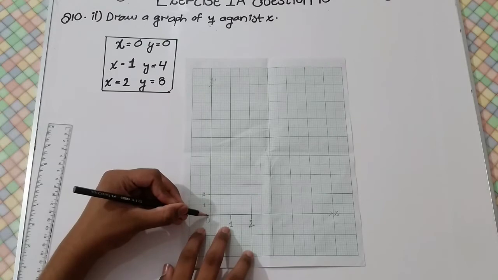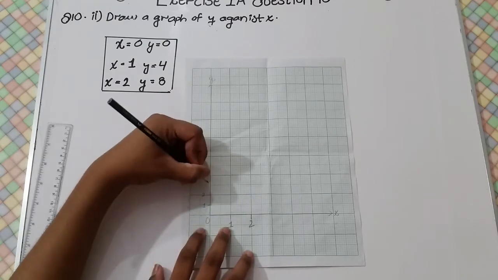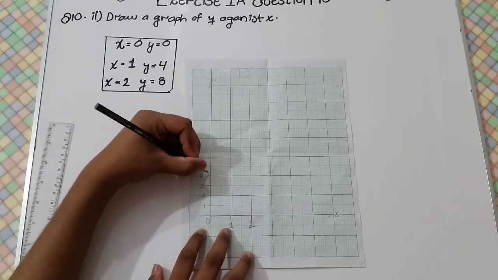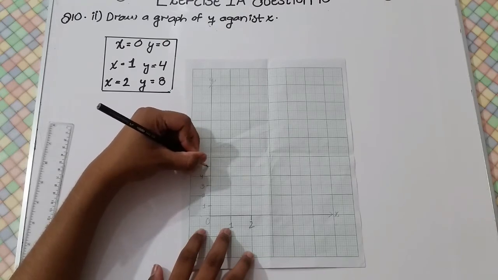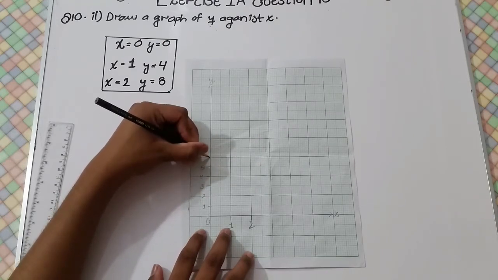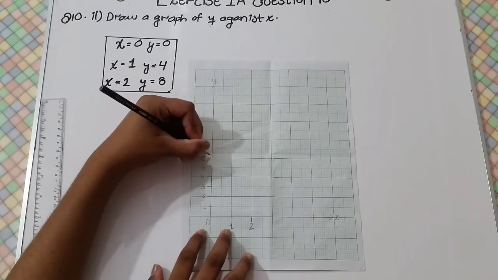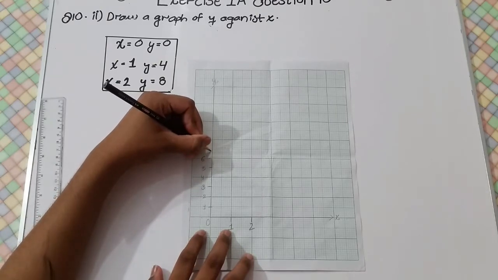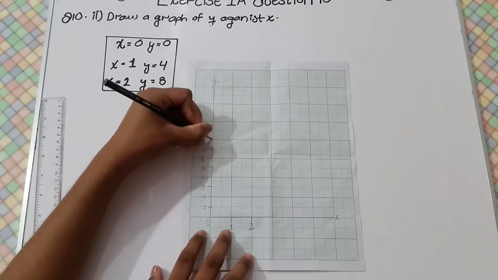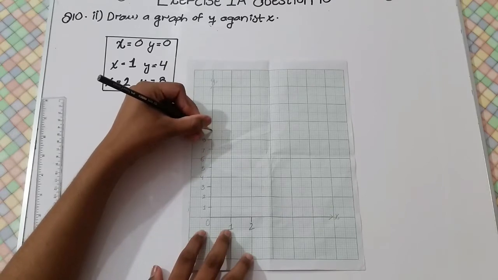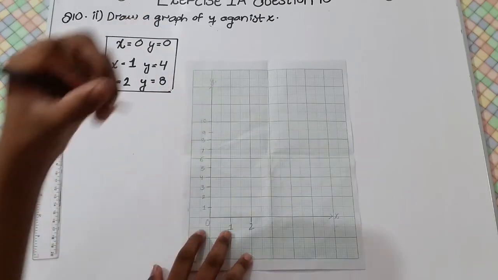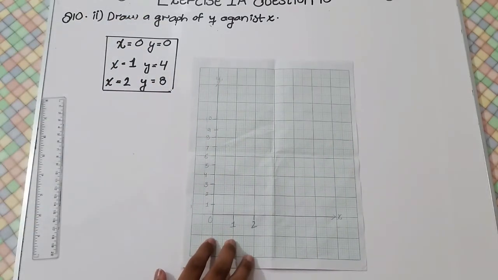So this would be 3, this is 4, this is 5, 6, 7, 8, 9, 10. So we have plotted the numbers over here.